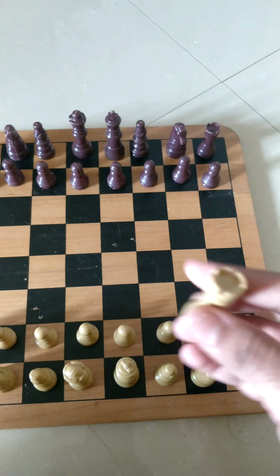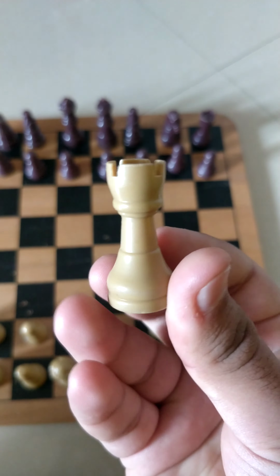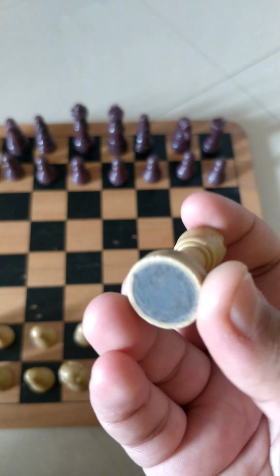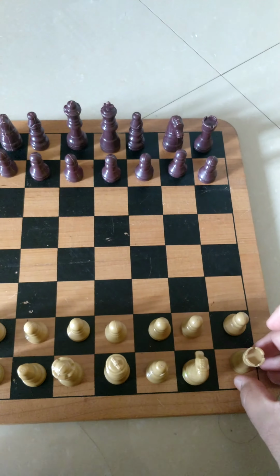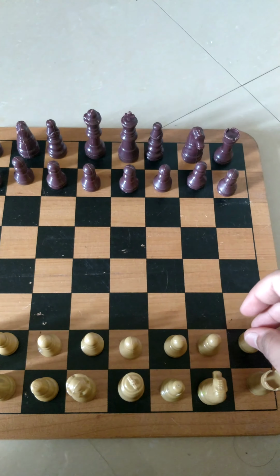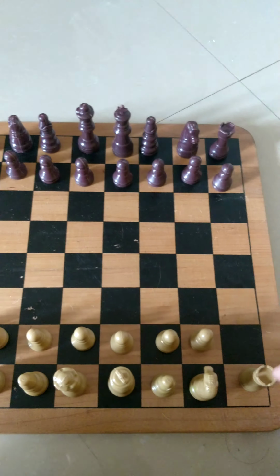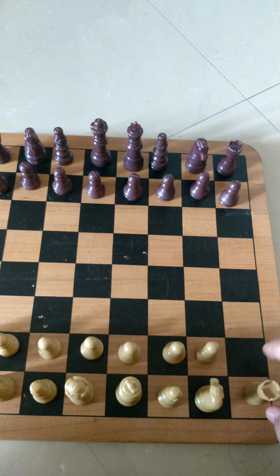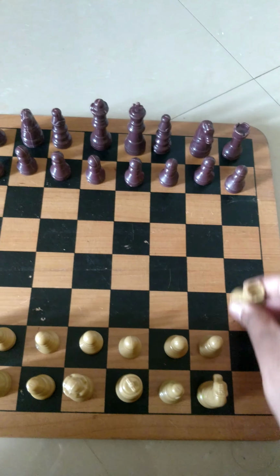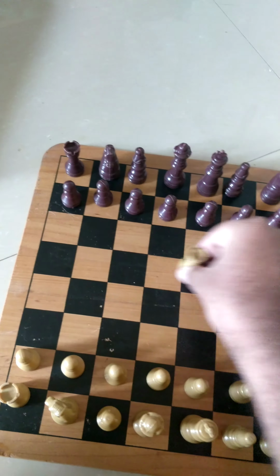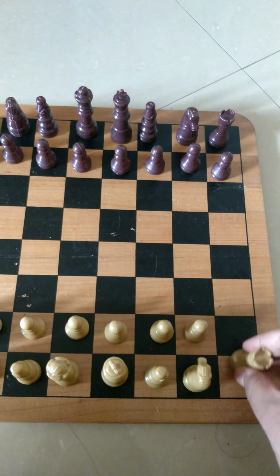So the next one is also popularly known as the rook or elephant. So what is the movement of the elephant? I'll just remove this pawn. The elephant is free to move in a horizontal as well as vertical manner, as many grids as it wants.